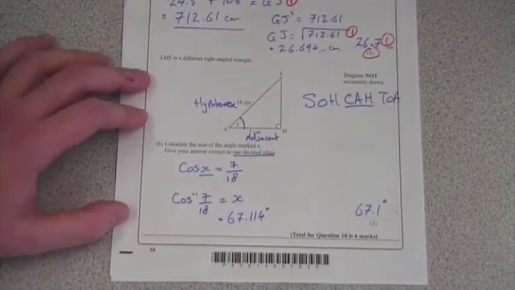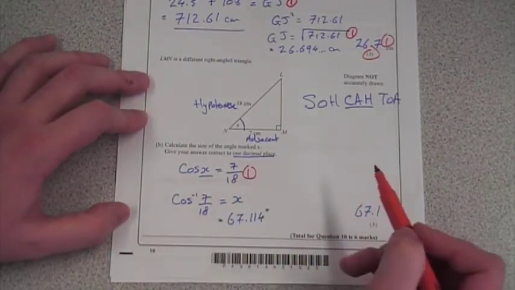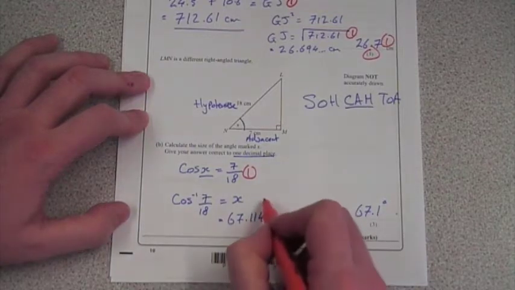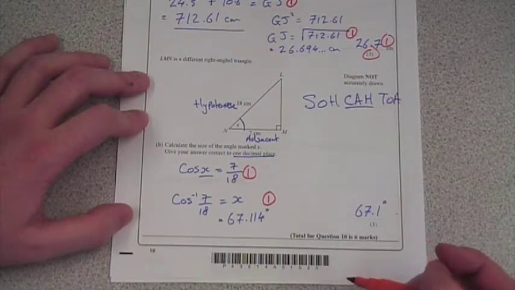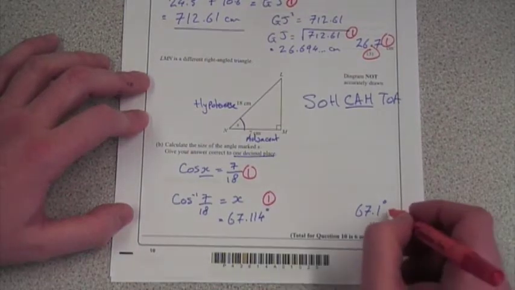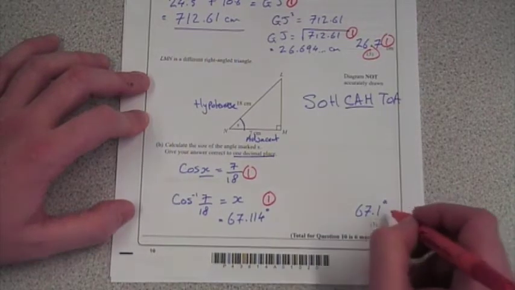The second part, you get 1 mark for knowing that cos of x equals 7 over 18. You get 1 mark for knowing about the inverse cos of 7 over 18. And you get 1 mark for having your answer in the range 67.1 to 67.17.